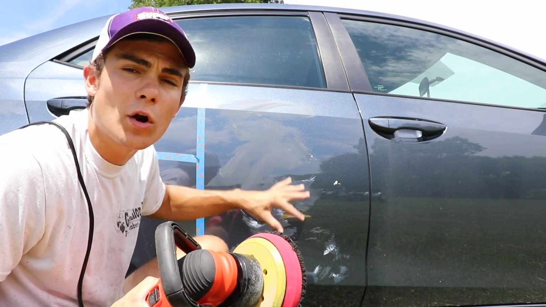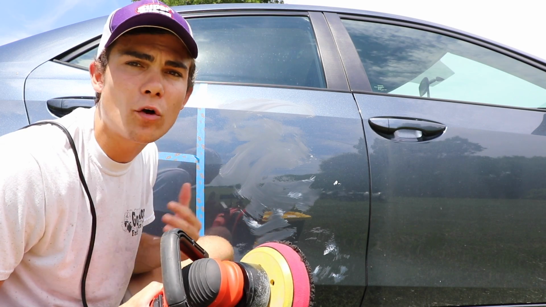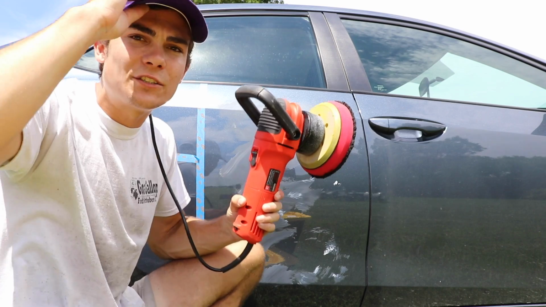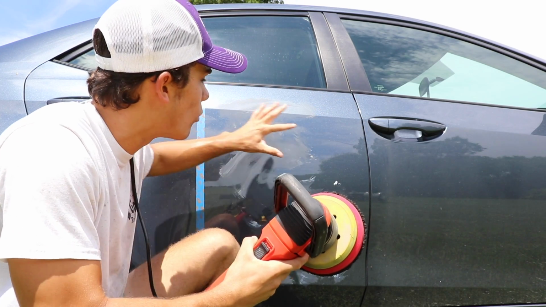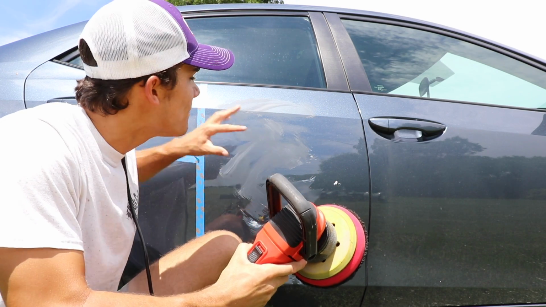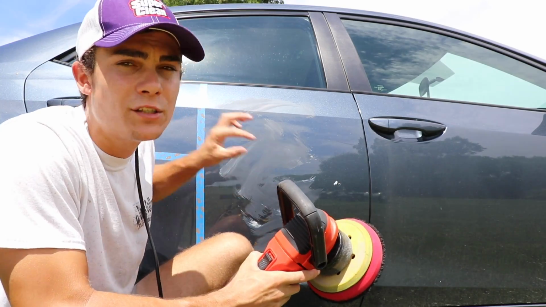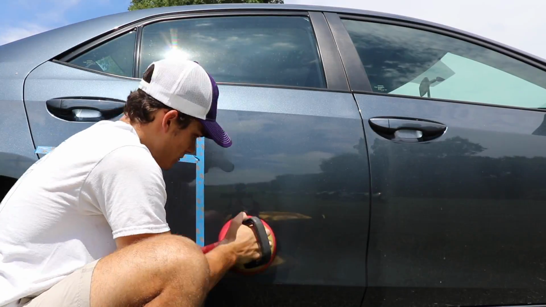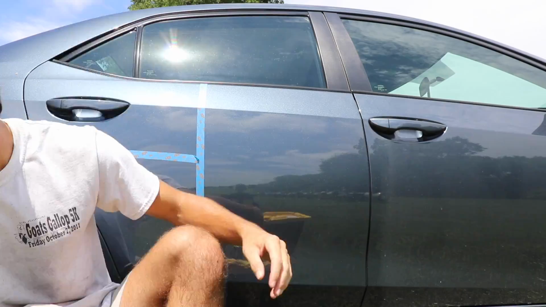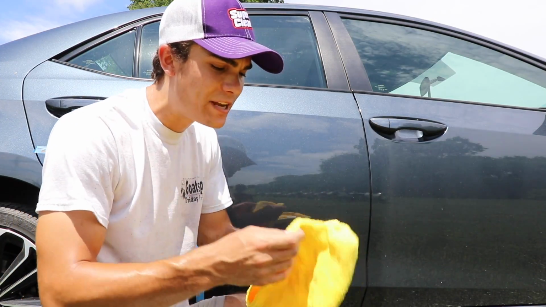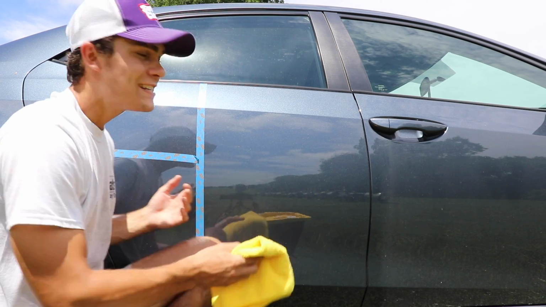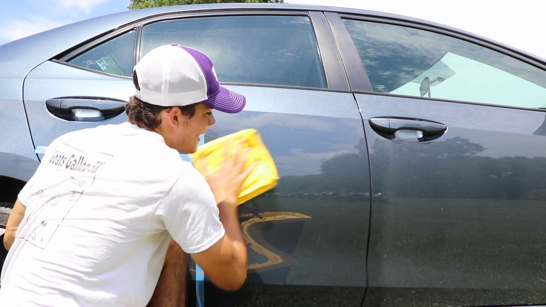I'm just going to work the sealant into the paint little by little, and I'm going to go ahead and speed this up because with a DA polisher it takes a little bit longer, but I'm just working the sealant into the paint, letting those polymers bond to the surface. And now I'm just going to take a clean microfiber towel and wipe off the excess, just buff off the excess sealant if there is any.